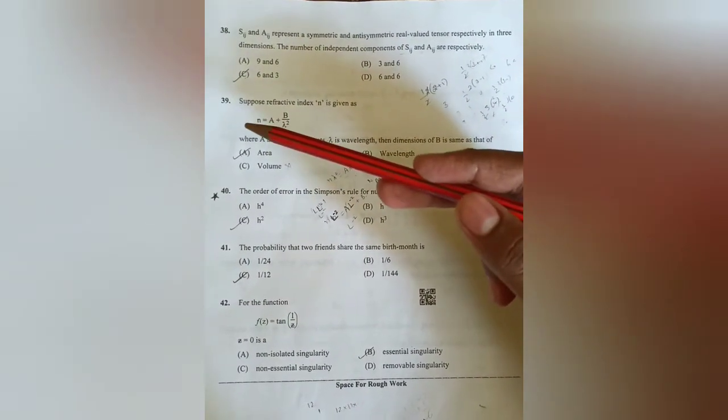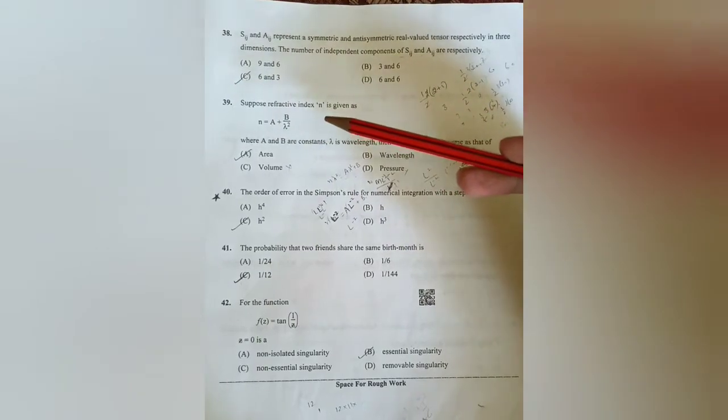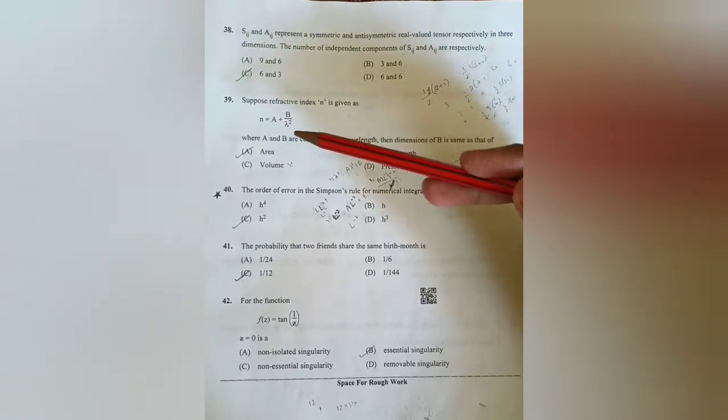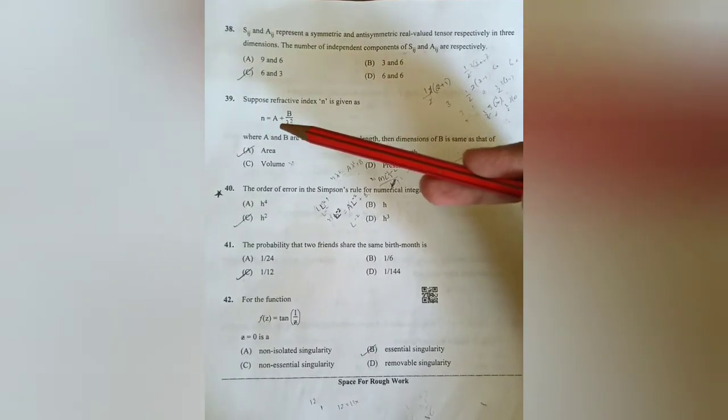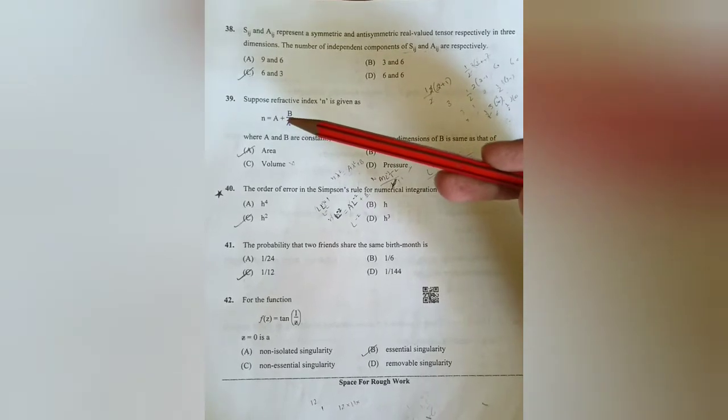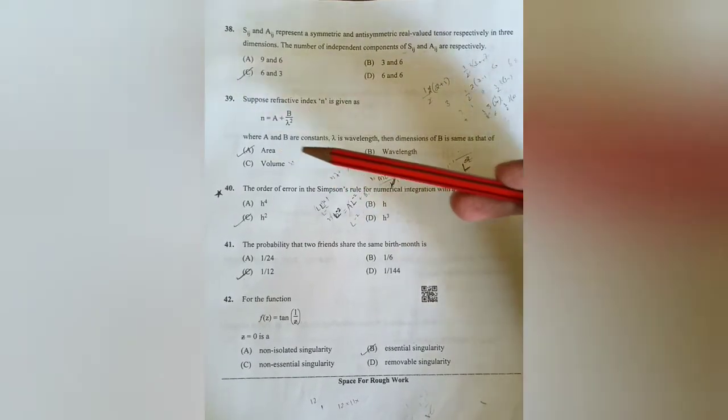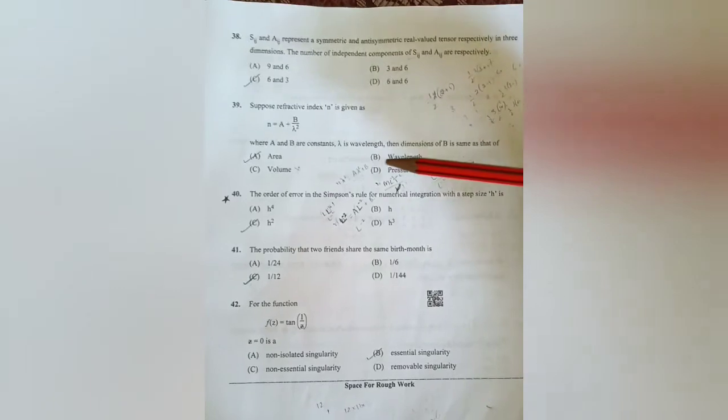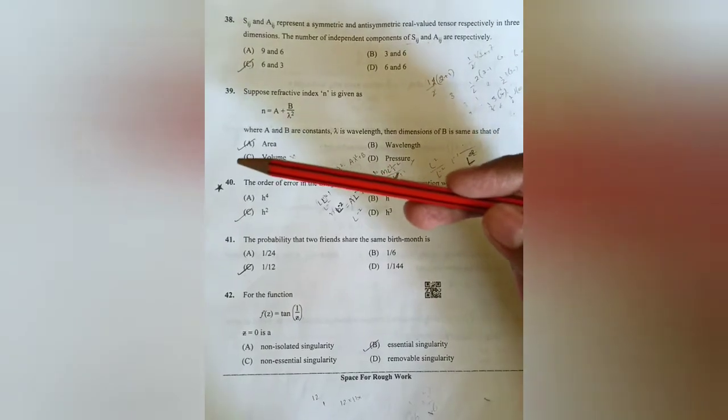Question number 39. Suppose a refractive index n is given by n is equal to a plus b divided by lambda square, where a and b are constants, lambda is wavelength, then dimensions of b is same as that of. The correct answer is option A, area.